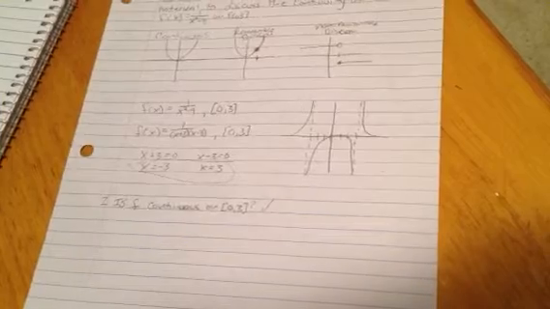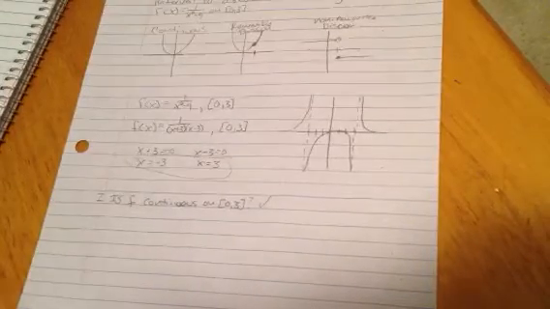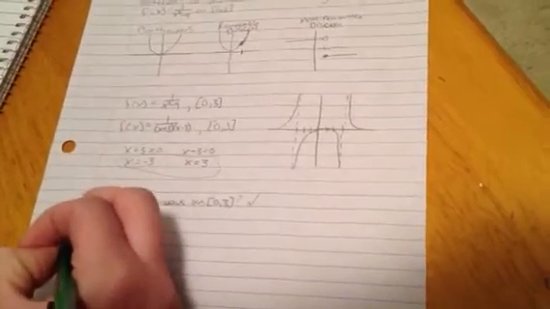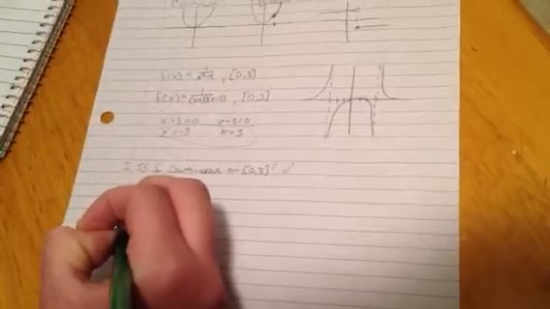The second thing that we're going to do is plug both our 0 and our 3 into the function separately and see if there are going to be any domain issues. We'll start with 0. This is going to be the limit as x approaches 0.